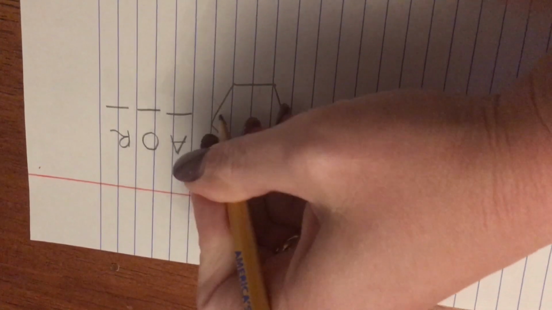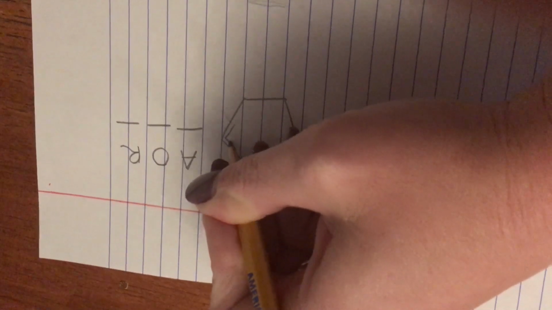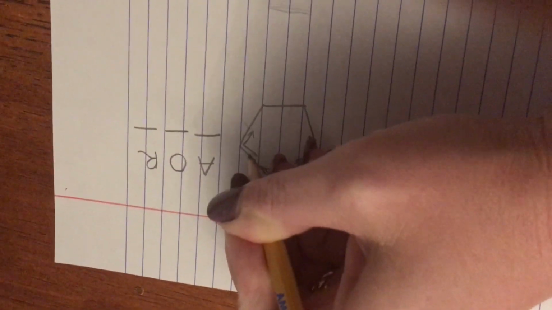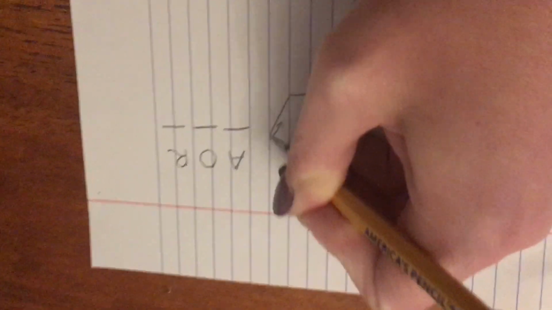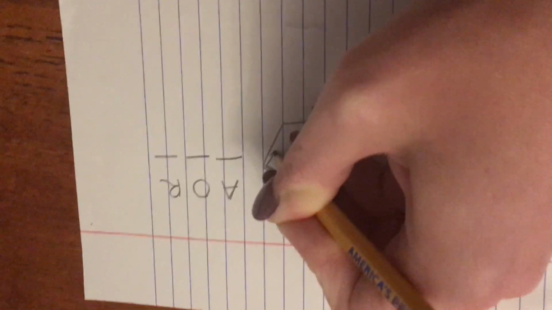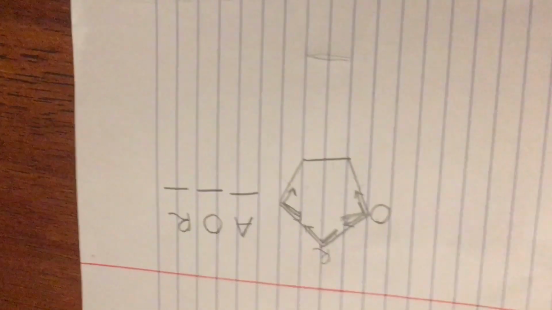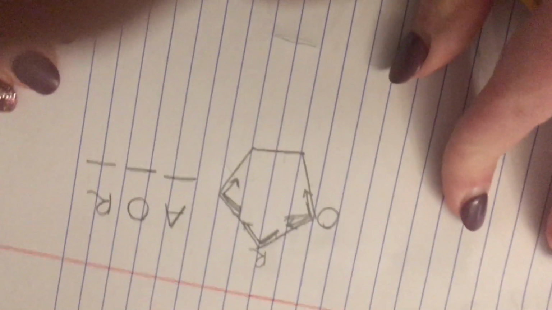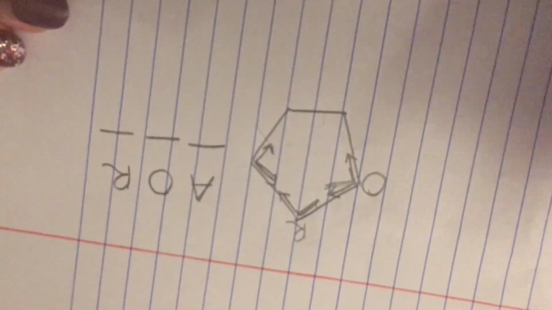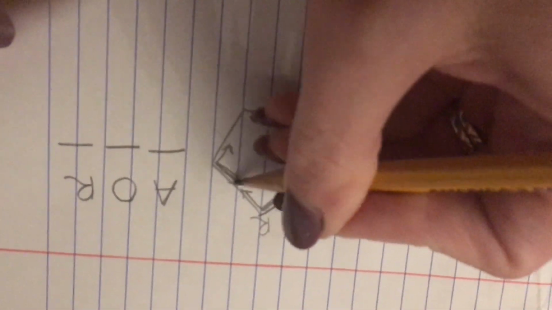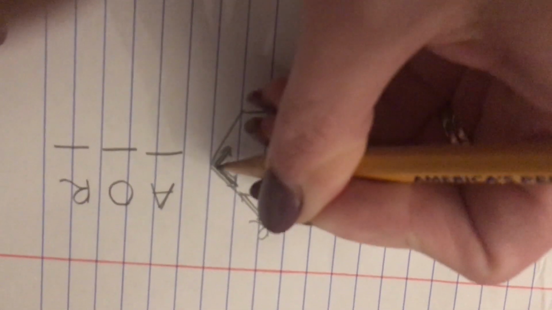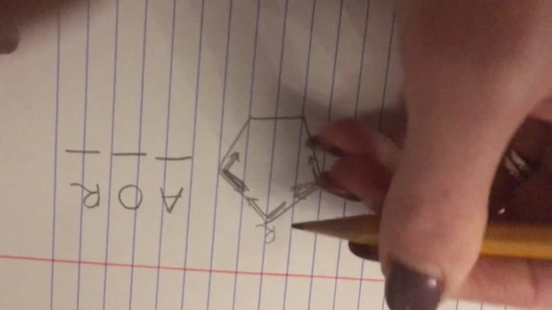Then we got another one. That one went out a little too much. That's okay. Okay, so turn. If they can't tell, have them turn it. Yeah, this one I messed up a little bit, but that's okay. So right here, just barely leaning out. Another obtuse.